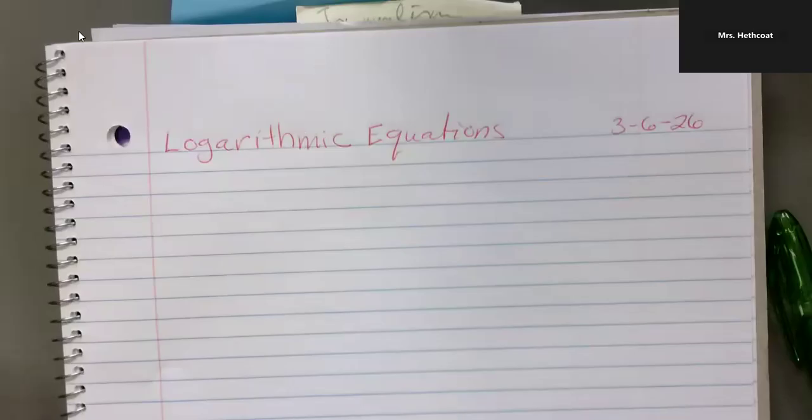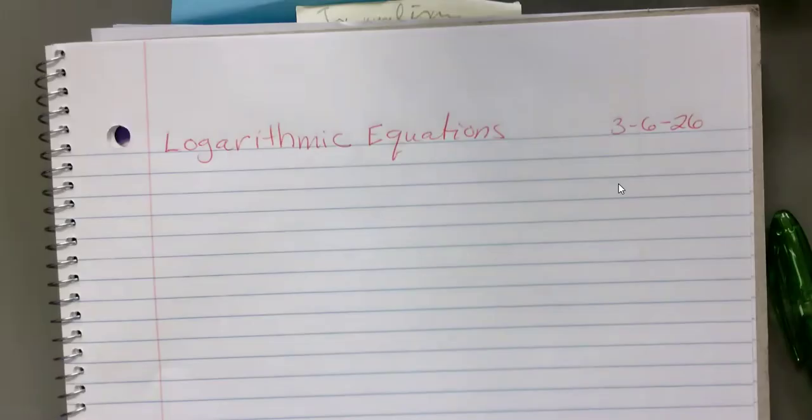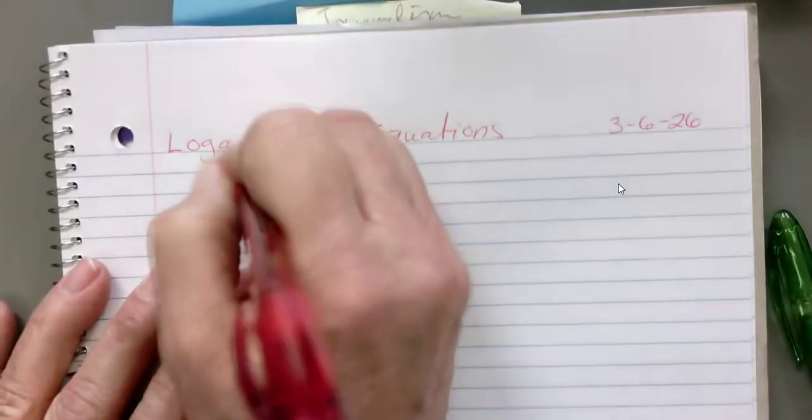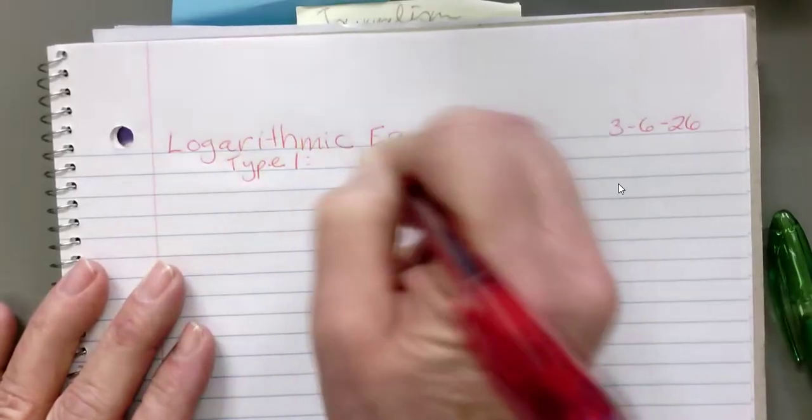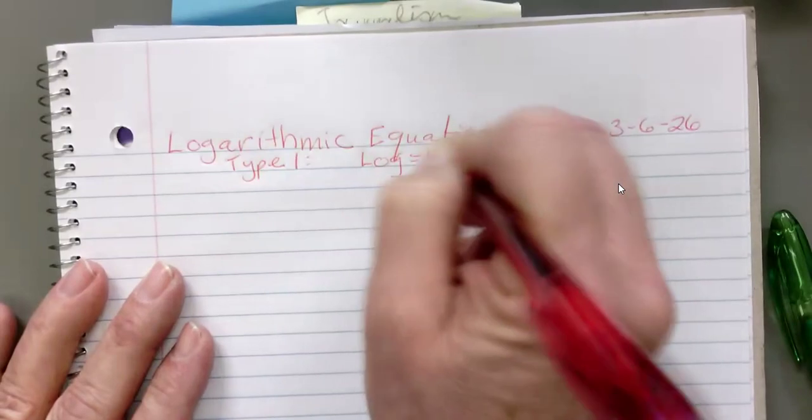Hello, here we go. We are going to talk about logarithms today, logarithmic equations, and how to solve them. We're going to start with a pretty long page of notes, so remember to just pause as you need to. So when we have logarithmic equations, we're going to start by dealing with type 1, which are when a log equals a log. How do we handle that?